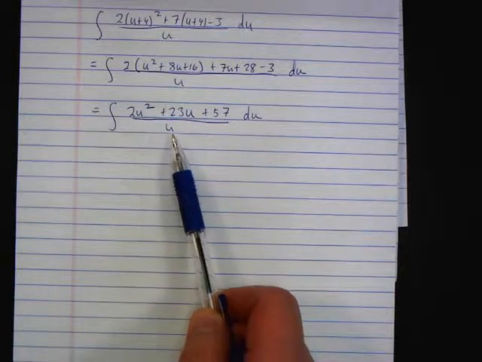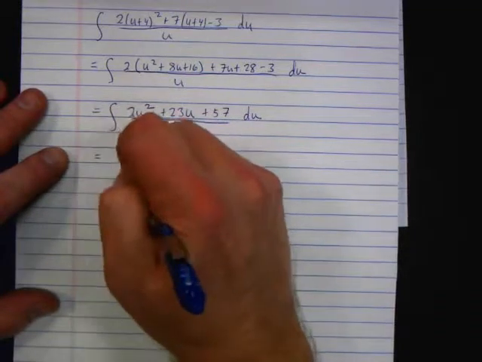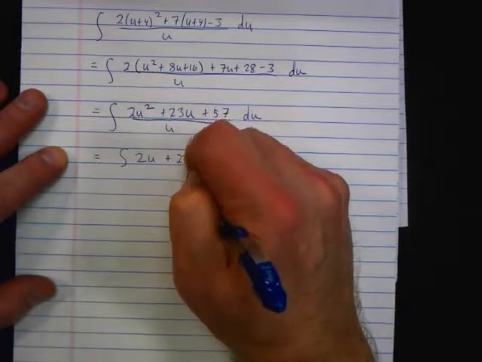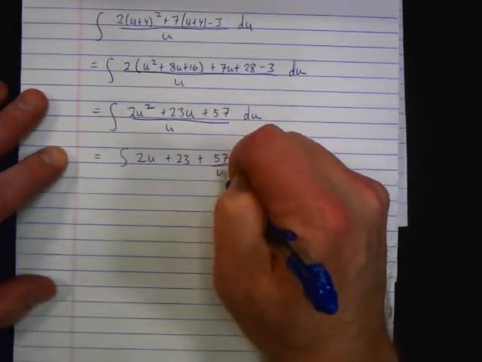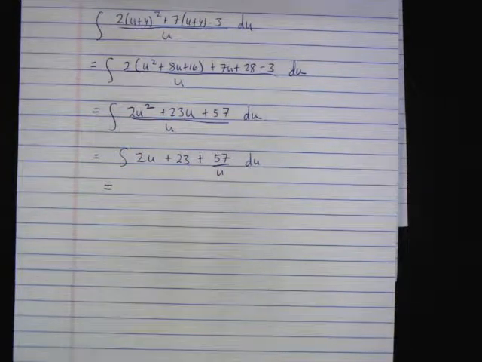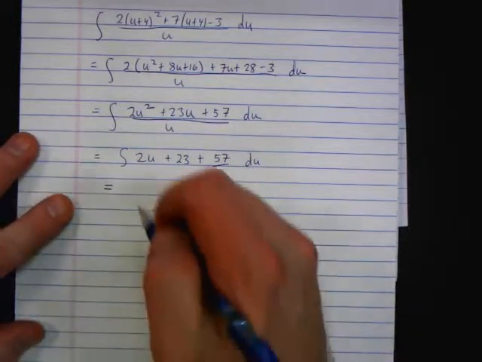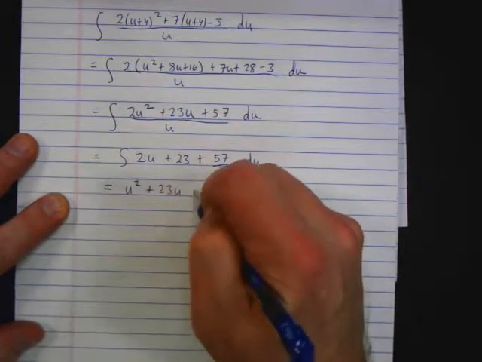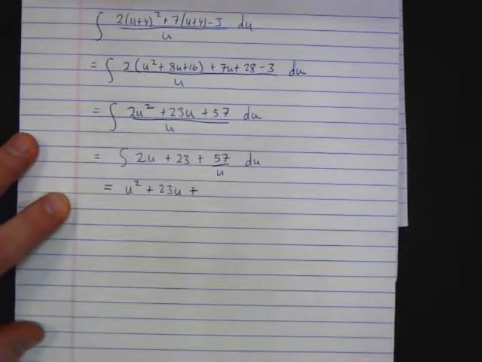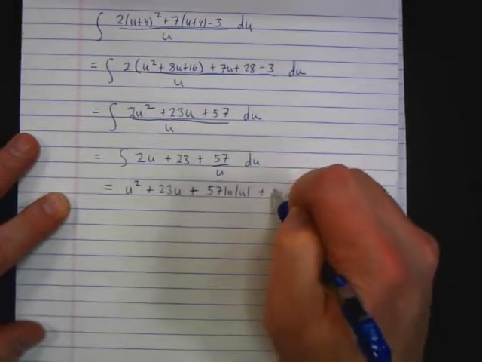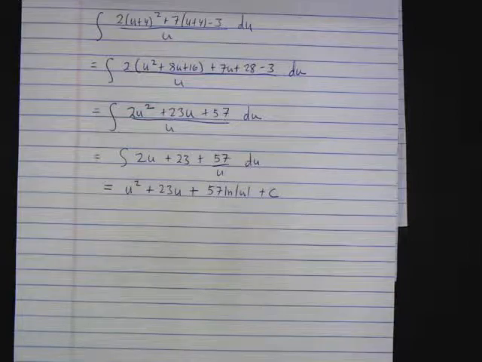What did we start with? An x minus 4 on bottom? All right, so that's going to be the integral of 2u plus 23 plus 57 over u du. And now we can integrate. What's the integral of 2u? U squared. Plus, what's the integral of 23u? Plus, what's the integral of 57 over u? 57 natural log absolute value of u plus c.